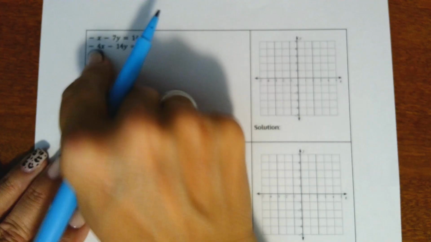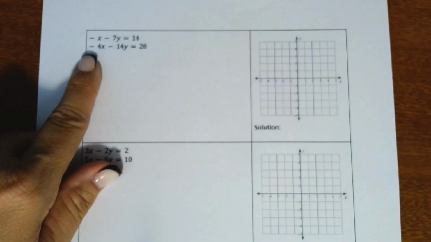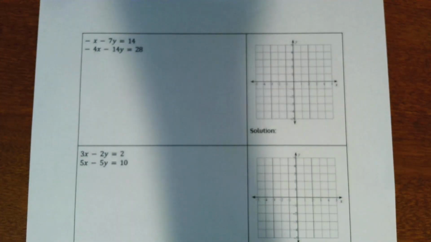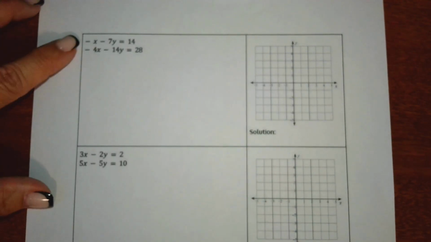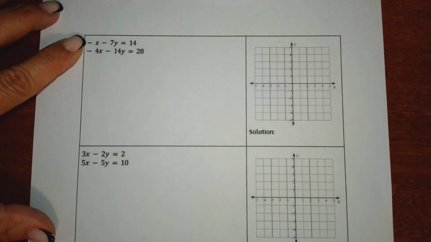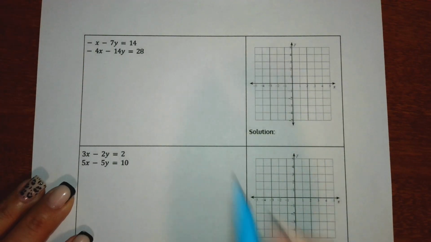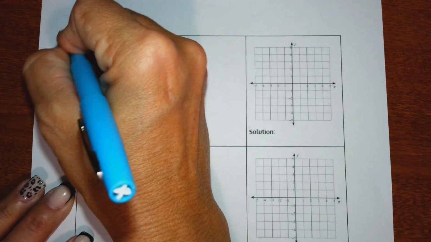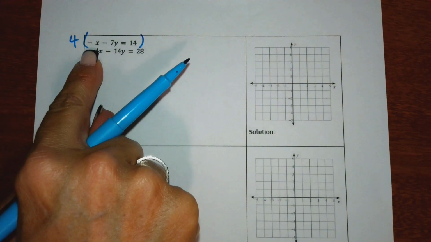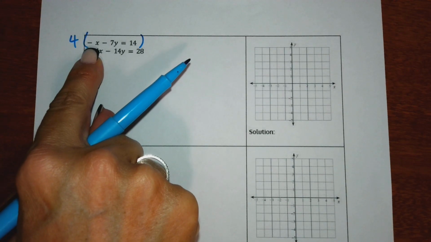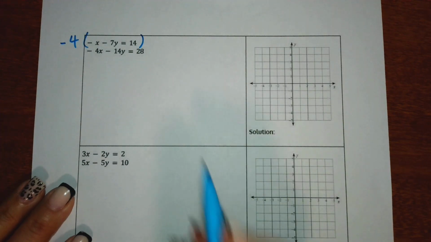So I'm just going to work with the x because they're here first. This is a negative 4x. I'm going to need this to be a positive 4x. So first of all, I know I need to multiply by 4. But if I multiply by 4, it's going to be a negative 4x. So what do I do to make a negative turn positive? Negative times negative is positive.